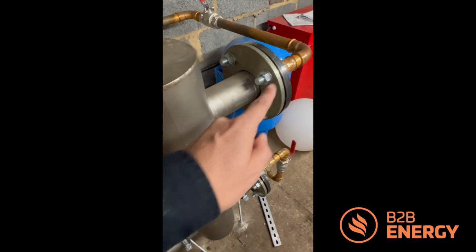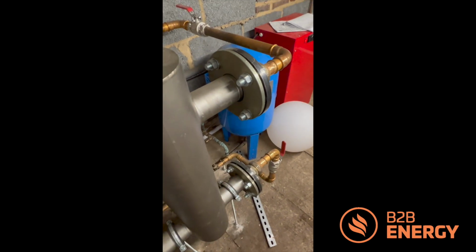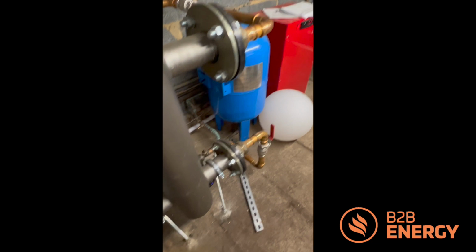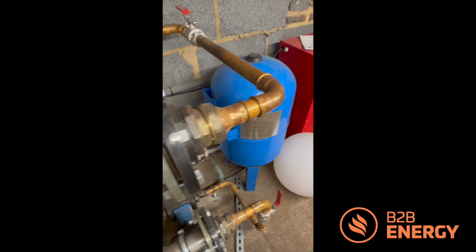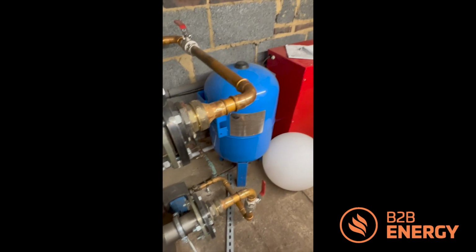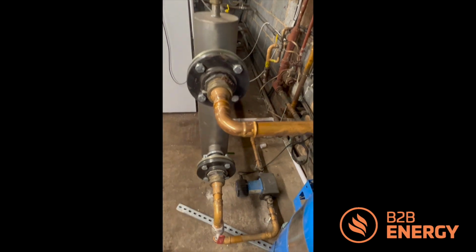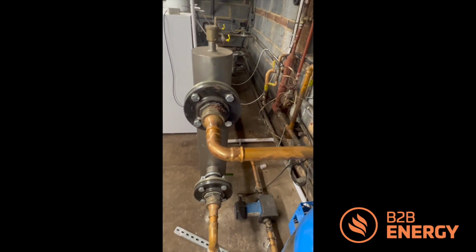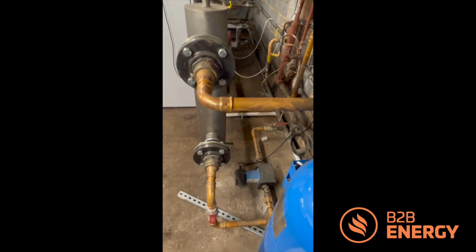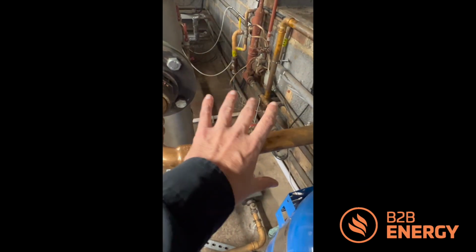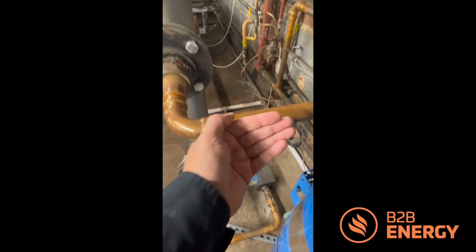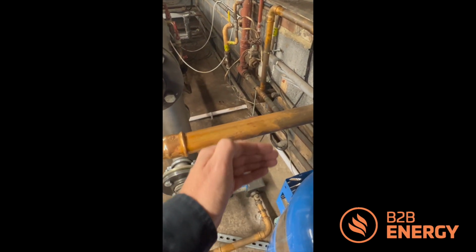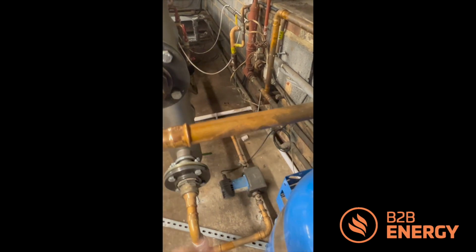Okay, and then the pipework going off into the swimming pool plant again needs to be lagged. Pipework in this area obviously is giving off a lot of heat. We can feel that these pipes are all very hot. Never grab a hot pipe, it's very, very dangerous, but feel with the back of your hand whether there's heat coming off.